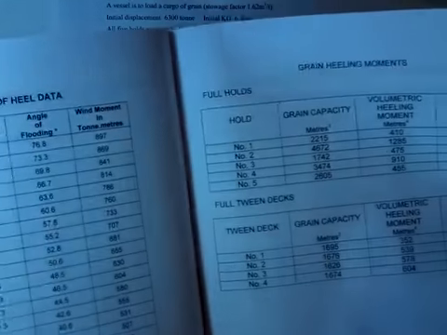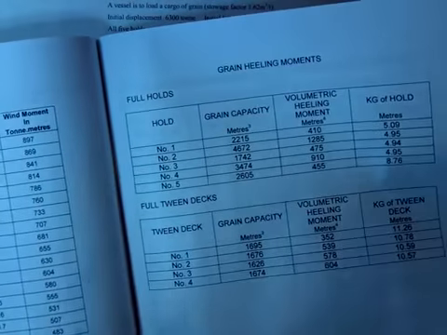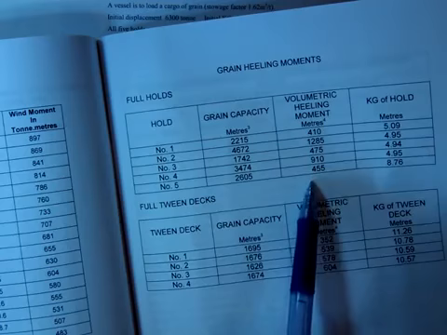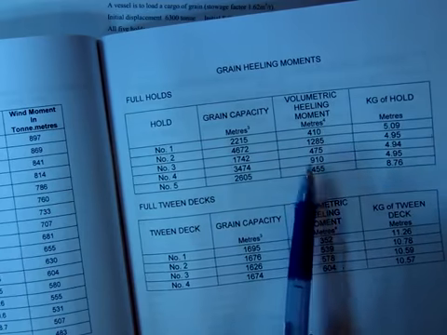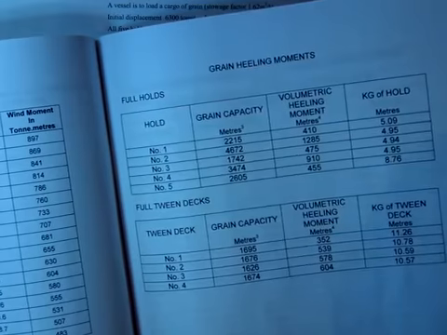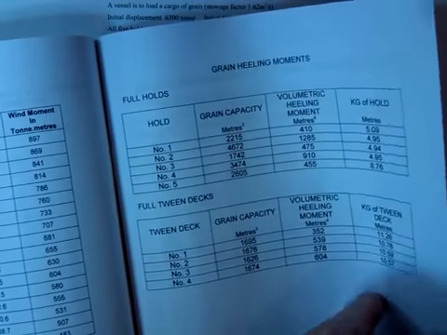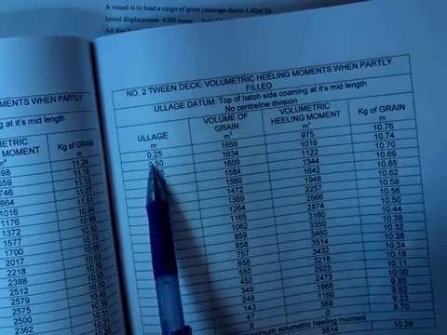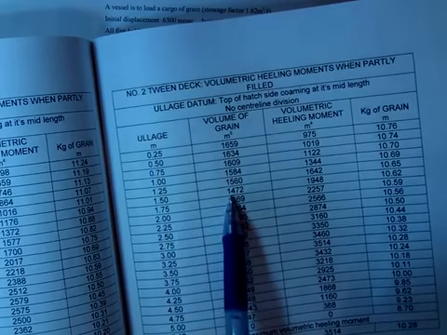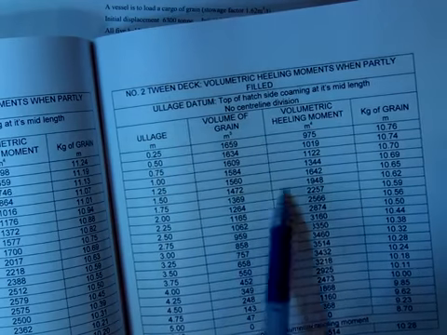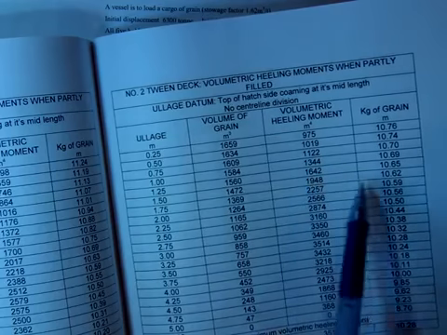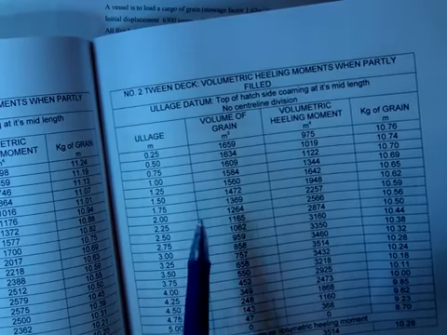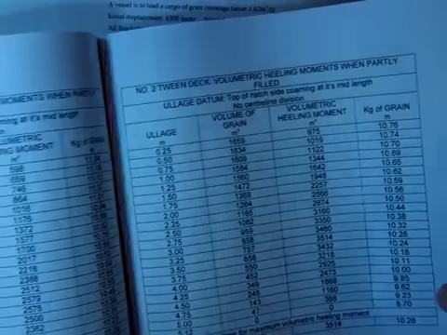If we look at our tables for the grain, we can see for the holds we've got our grain capacities, the volumetric heeling moments when they're full, and also the KG of the hold. Same for the tween deck. Then over the page we have the various tween decks, and for the ullages you'll be given the volume of the grain for the ullage, the heeling moment created at that ullage, and the KG of the grain, because these tables represent tanks that aren't full.